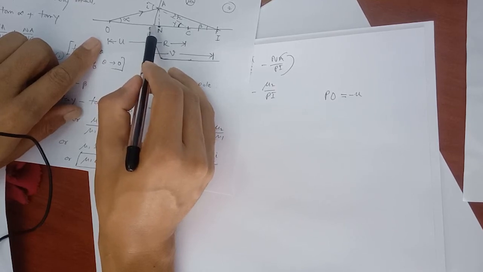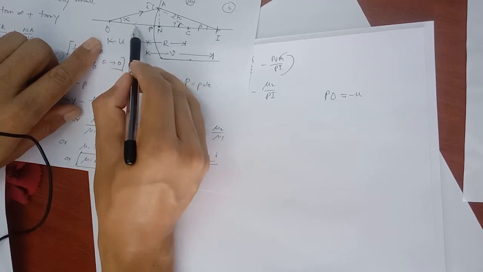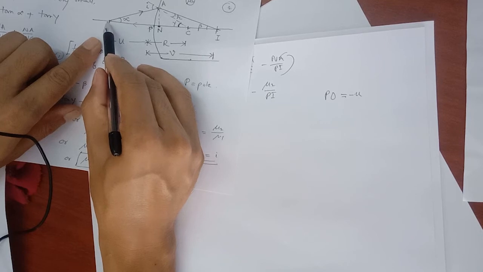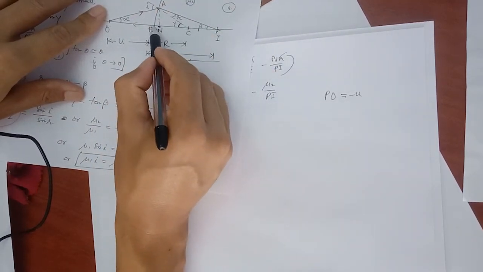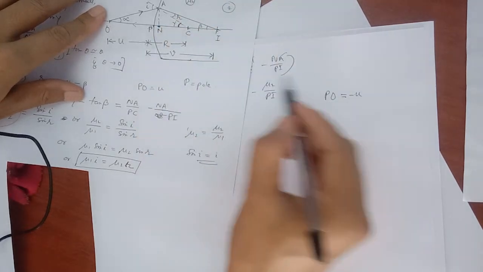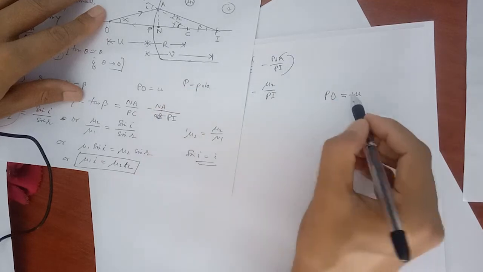PO is measured against the incident ray, so PO should be taken as minus.